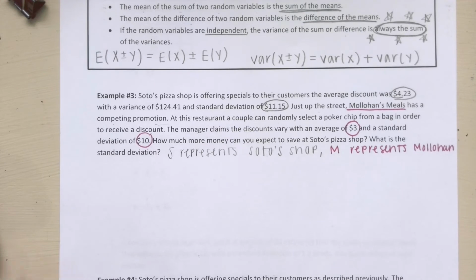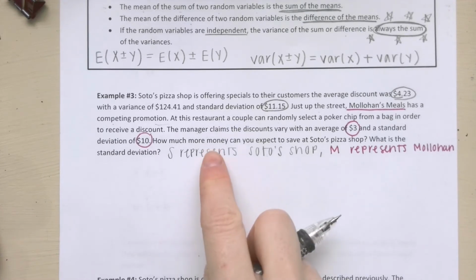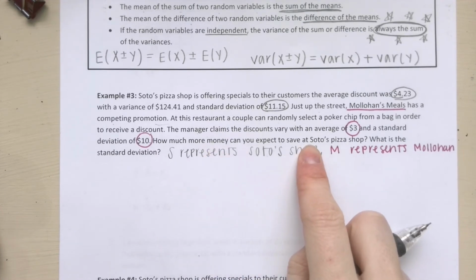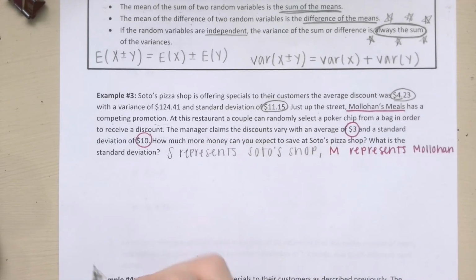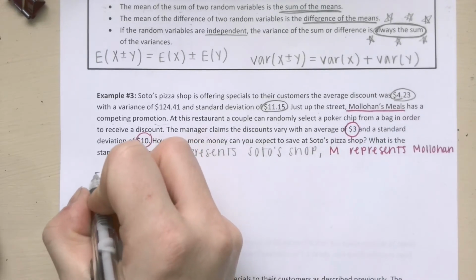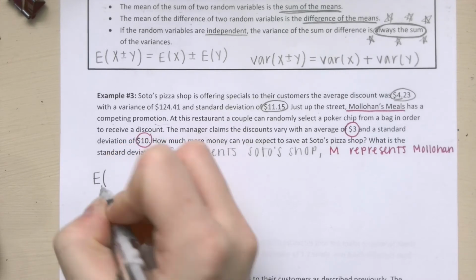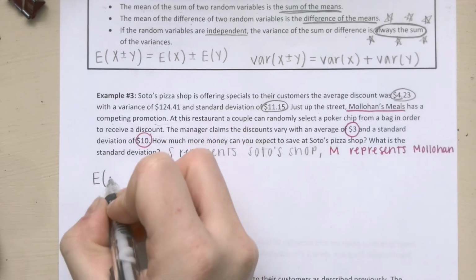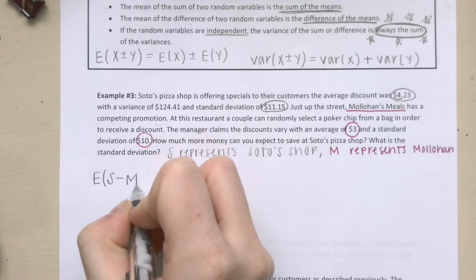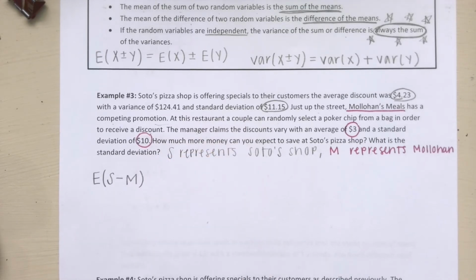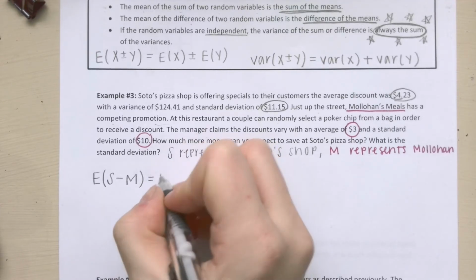Okay, I'm trying to find how much more money I can expect to save at Soda's versus Mollahan's. So when I'm finding how much more I expect to save at one versus the other, what I'm really doing is subtracting. So I'm going to take the amount of money that I expect to save at Soda's and subtract what I expect for Mollahan. Okay, what I'm going to do here is just split these up.